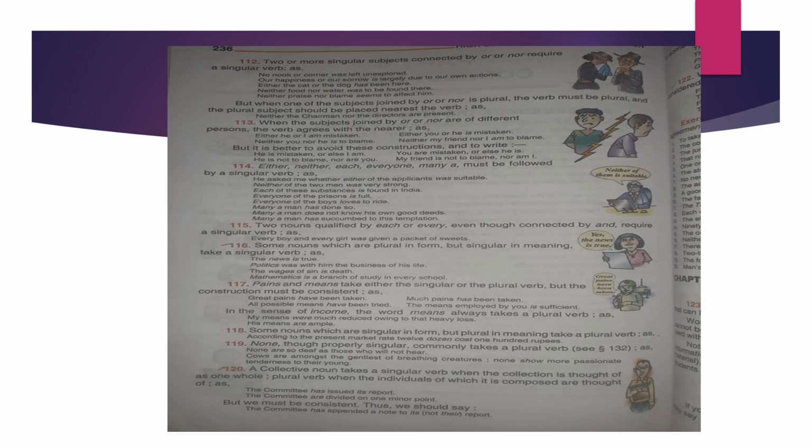In another scenario, when the subjects joined by or, nor are of different persons, the verb agrees with the nearer one. Whenever we have a subject joined by or, nor, of different persons, the verb agrees with the nearest one, the noun which is near to the verb. So, neither he nor I am mistaken. Whatever goes with the I, we will use that. So we are using am mistaken.